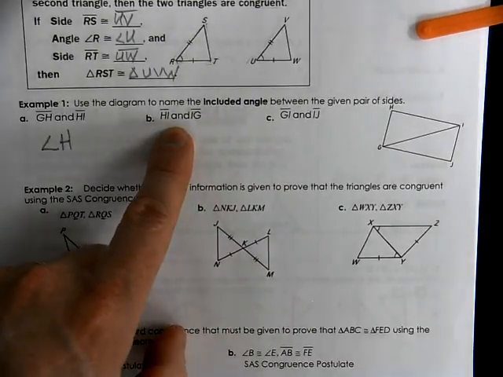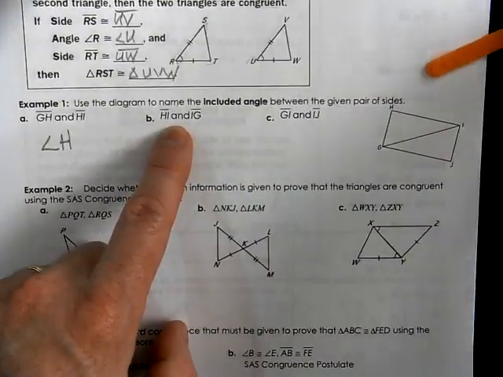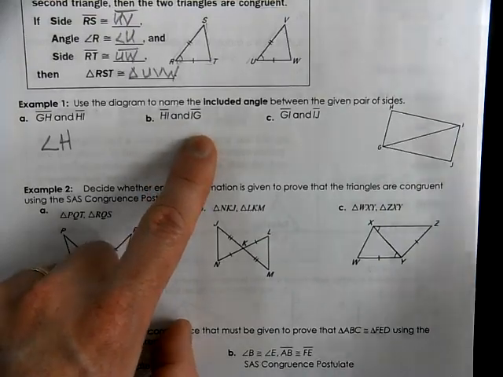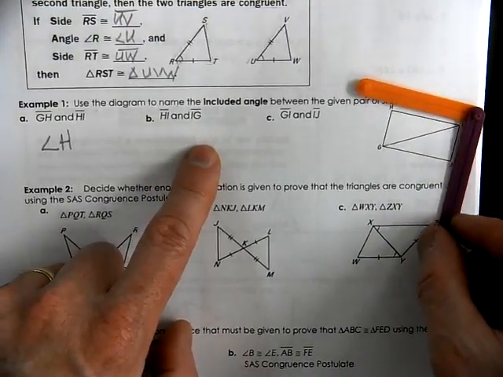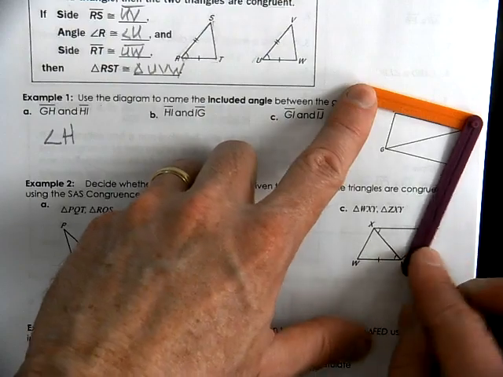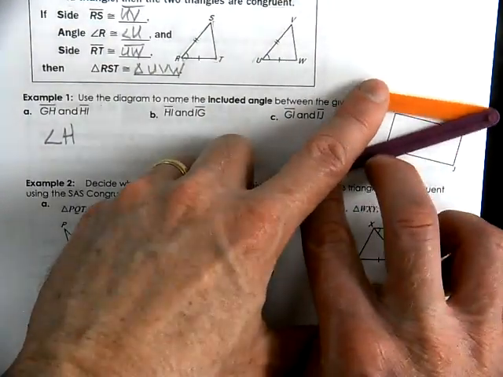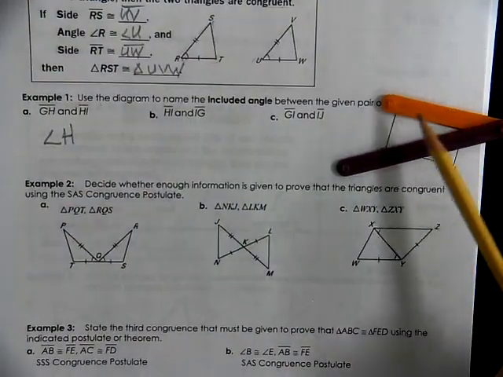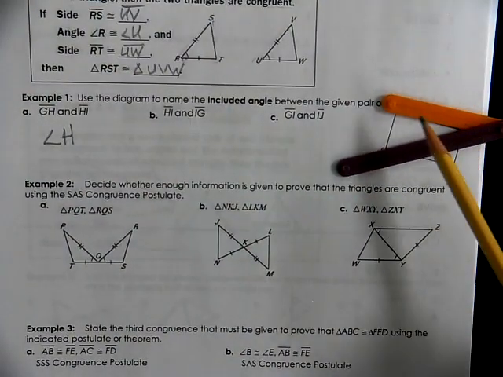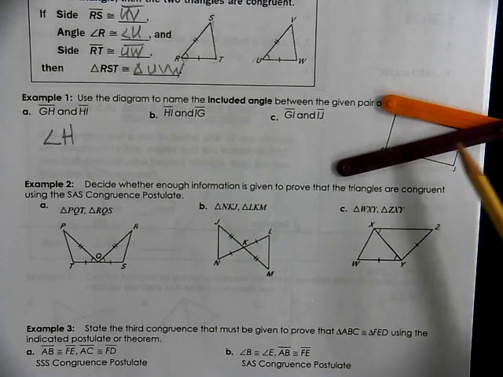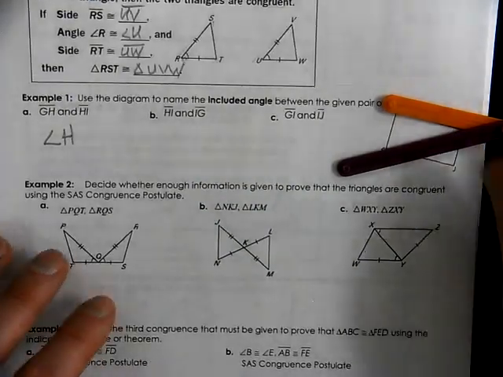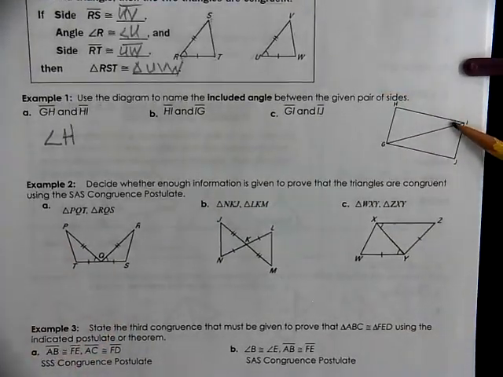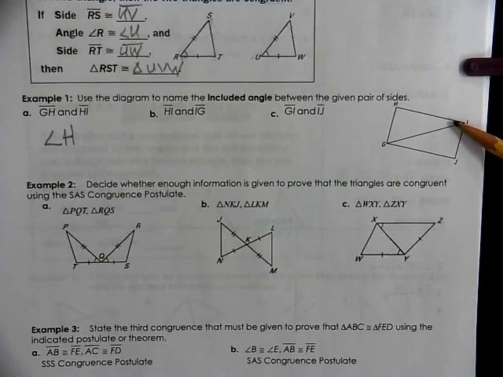Let's look at these two segments. HI and IG. There's HI, and IG is over here. So what angle is formed by HI and IG? What angle is this? Some people make a mistake and they call that angle I. Watch this carefully.